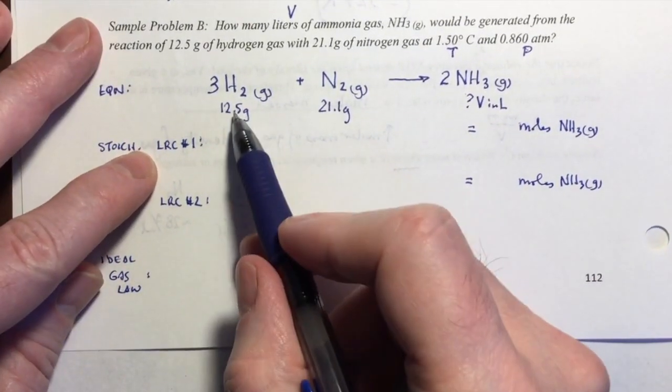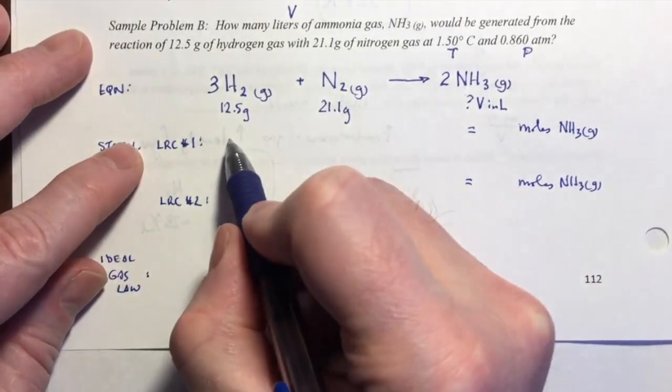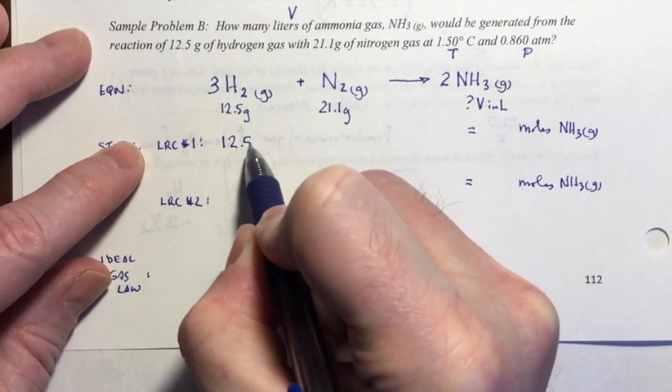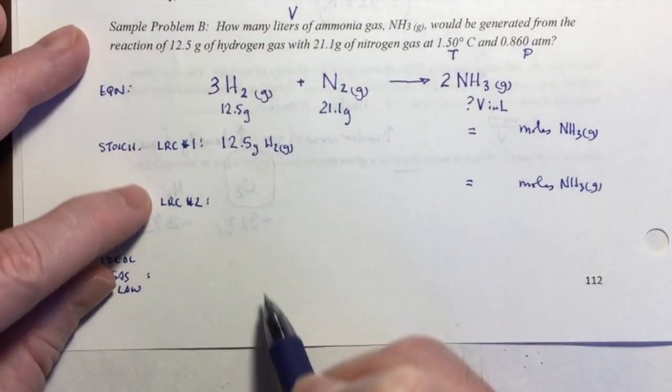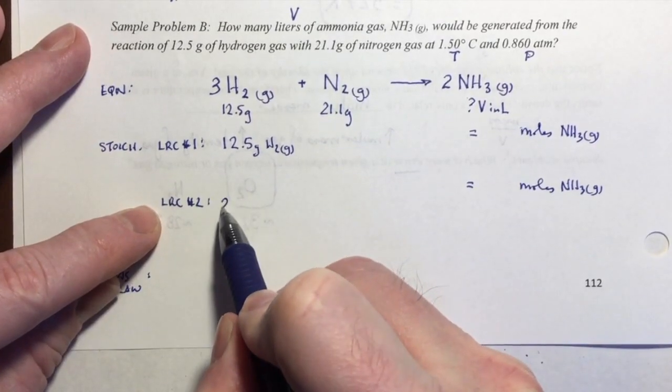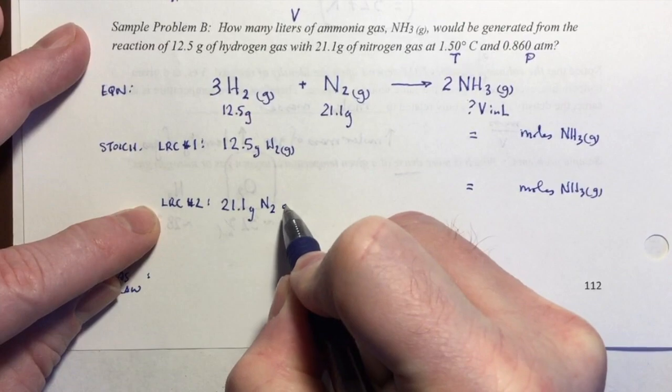One limiting reactant calculation is going to start from the H2. The other is going to start from the N2. So I start with 12.5 grams of H2 gas. And the other starts with 21.1 grams of the N2 gas.